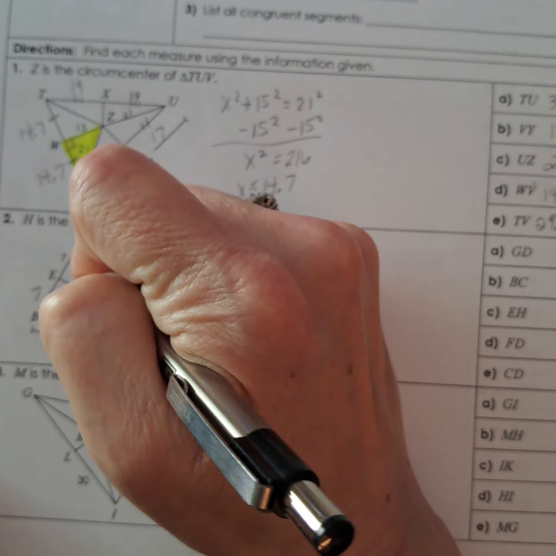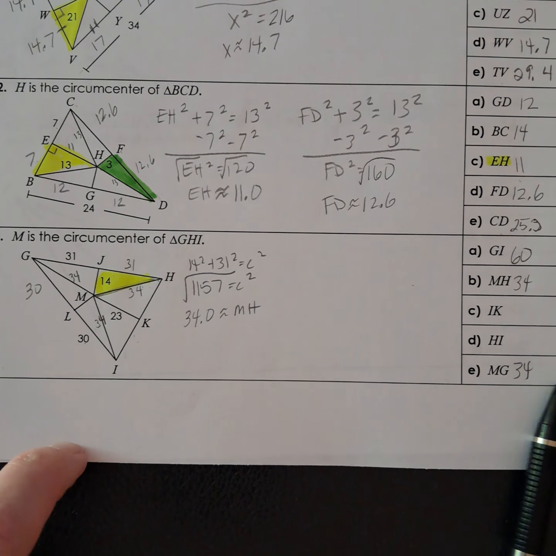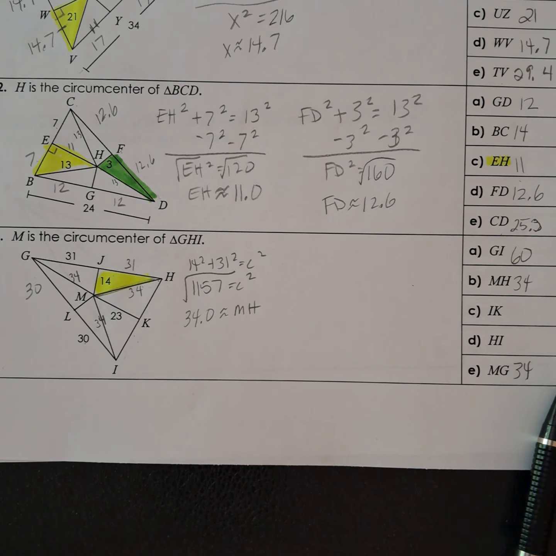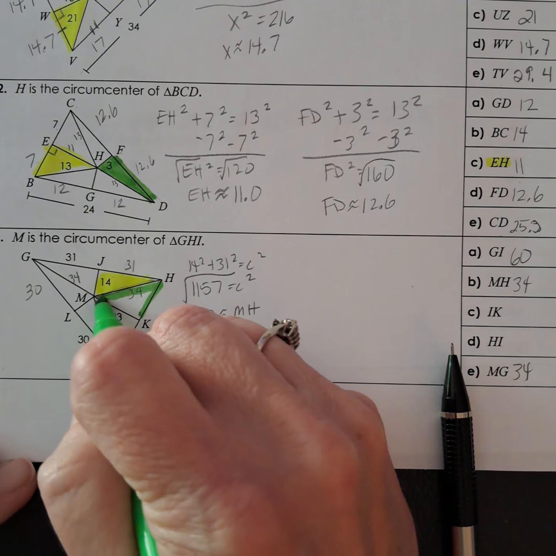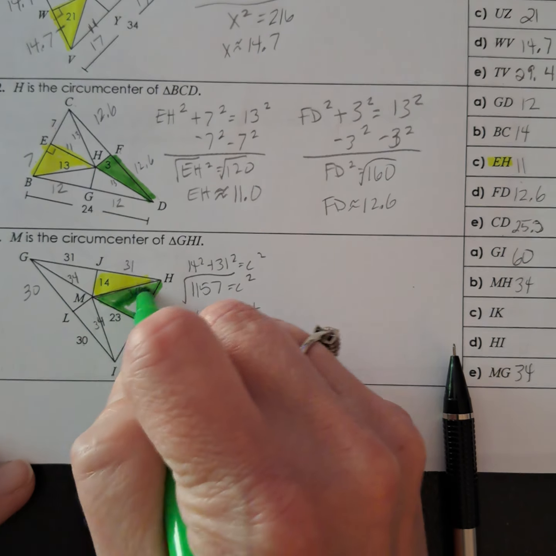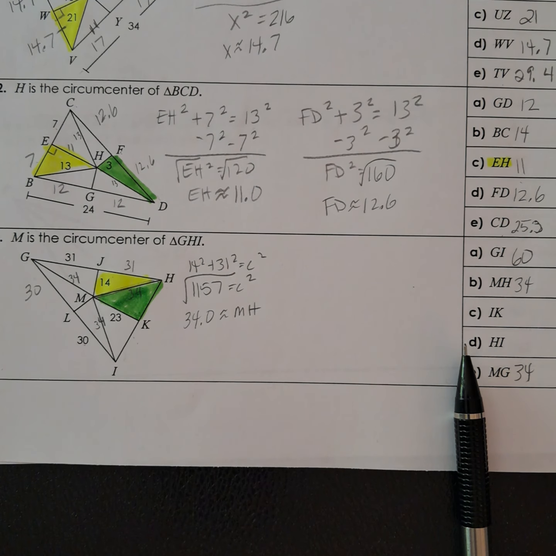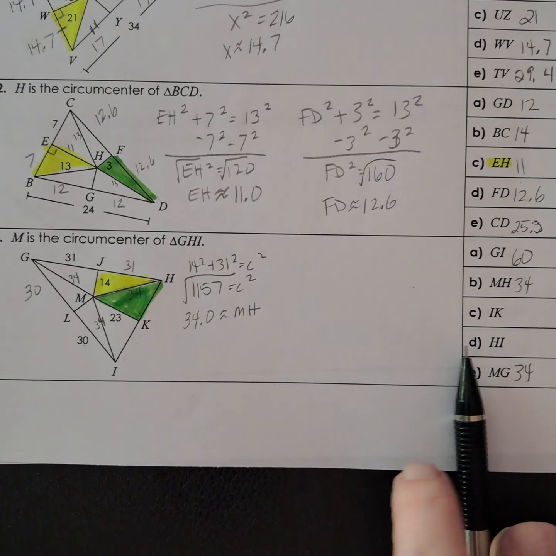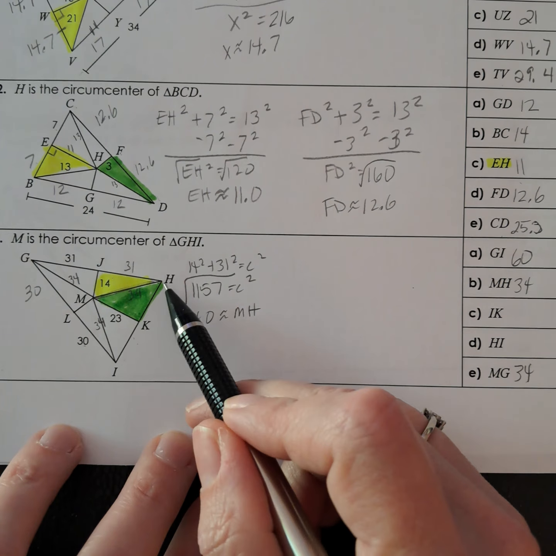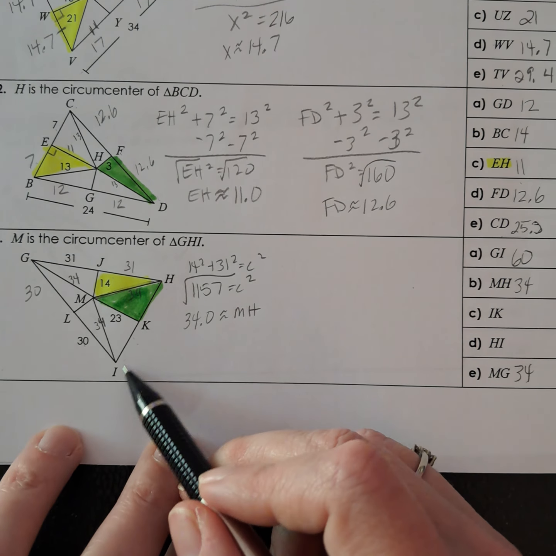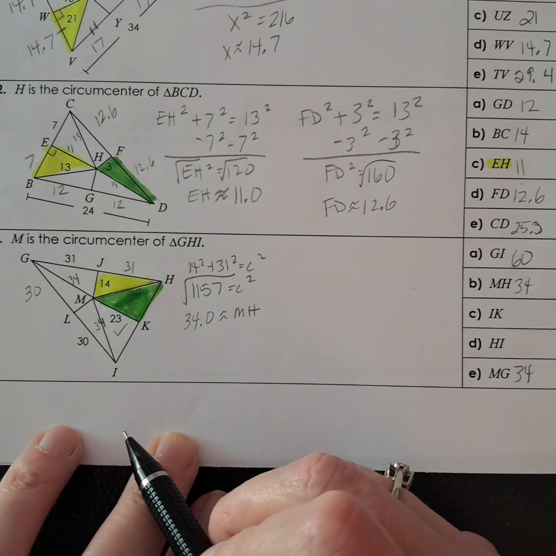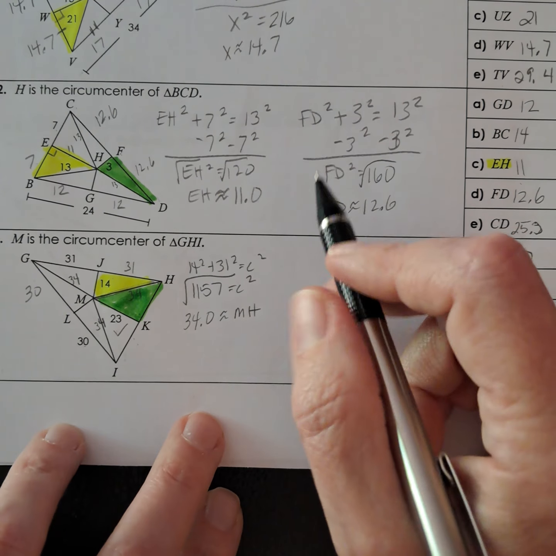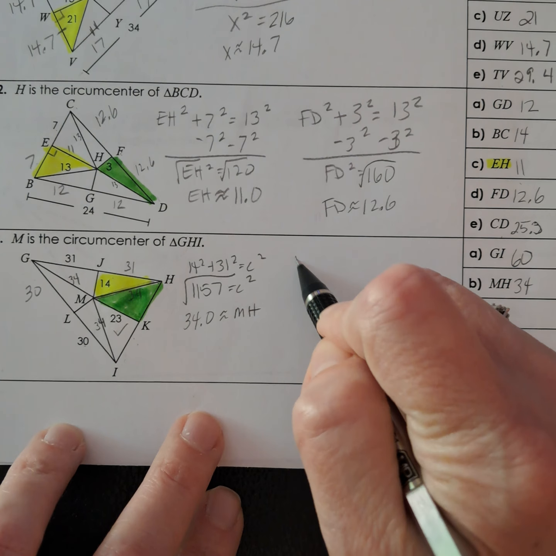All right, and I got to do another Pythagorean theorem. And it doesn't really matter which triangle you choose to look at. Either way, the 34 is the hypotenuse. And I'm looking to find HK, which will be the same thing as KI. So you could have looked right there if you wanted to. Doesn't really matter. They're the same thing.